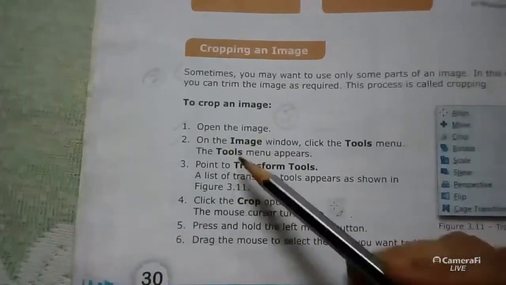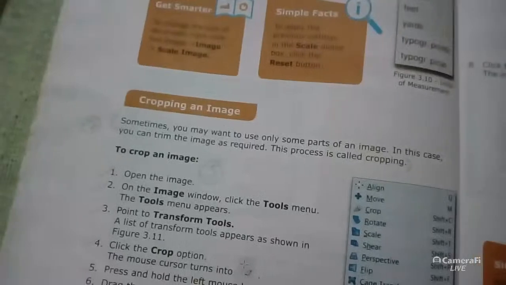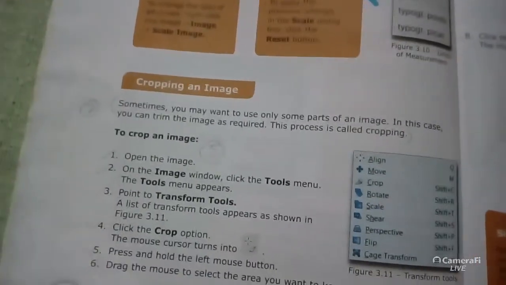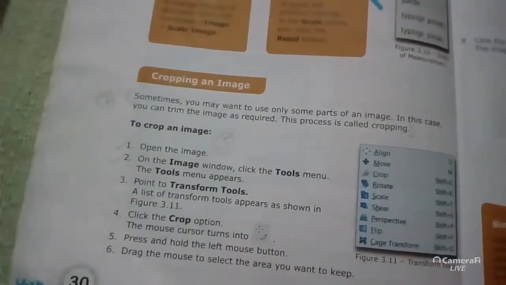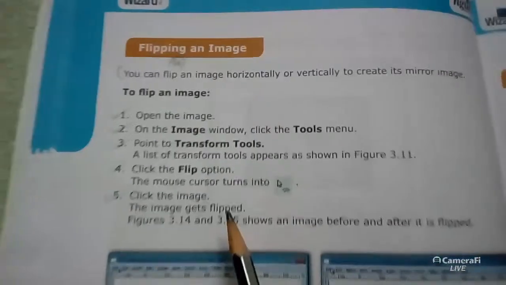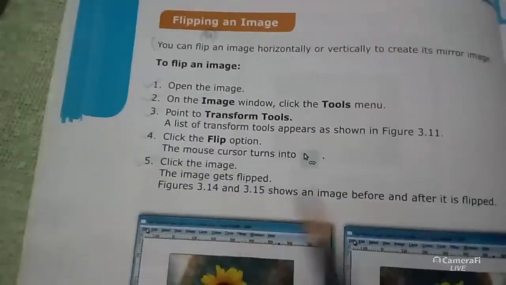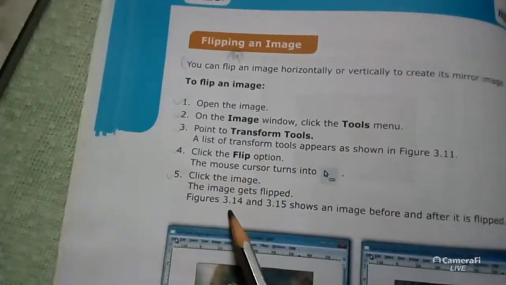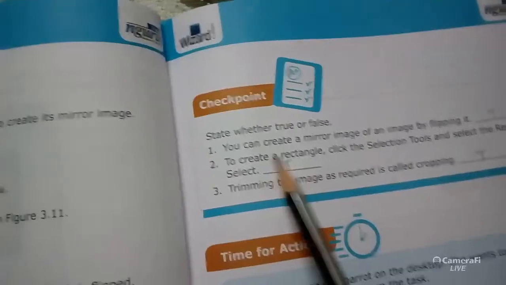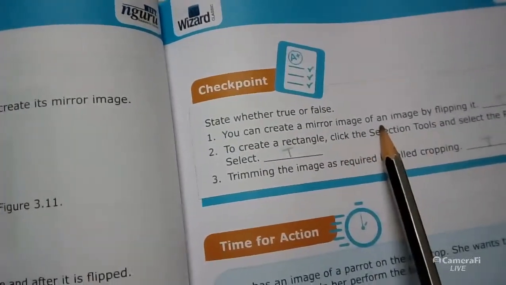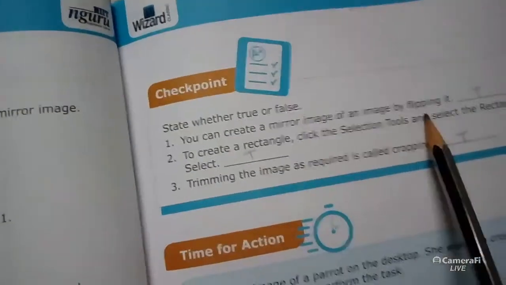Here are the steps, up to here, that is cropping. Then flipping. Flipping means creating a mirror image of the picture. Flipping also, the steps are here. See, you can create a mirror image of an image by flipping it.